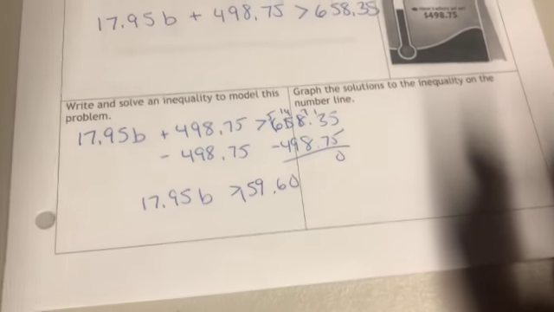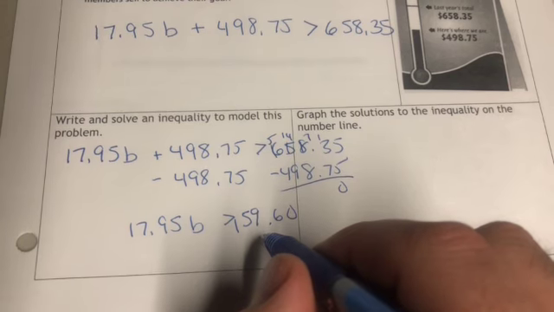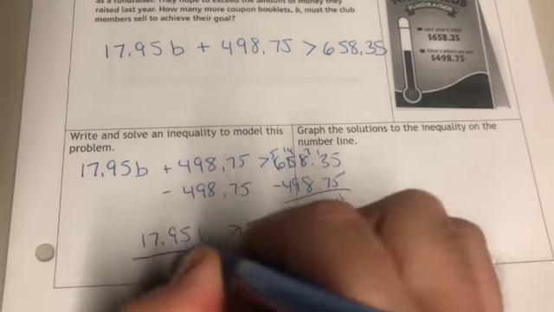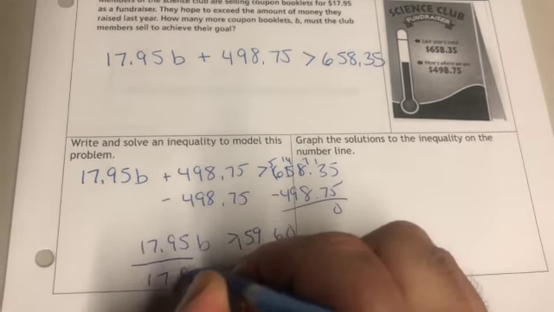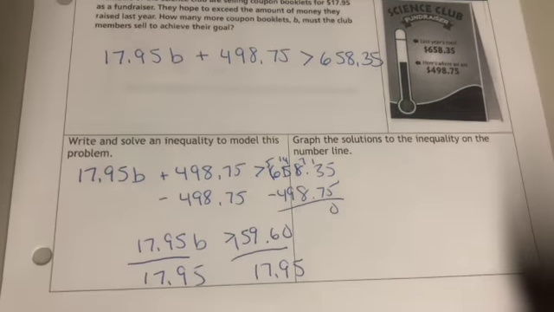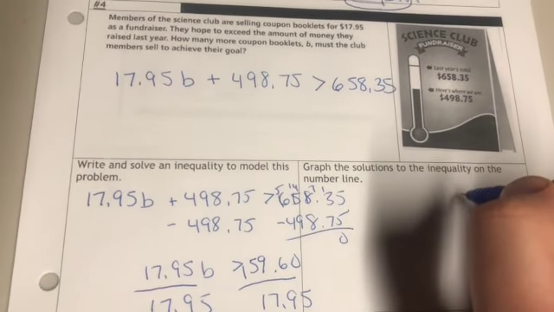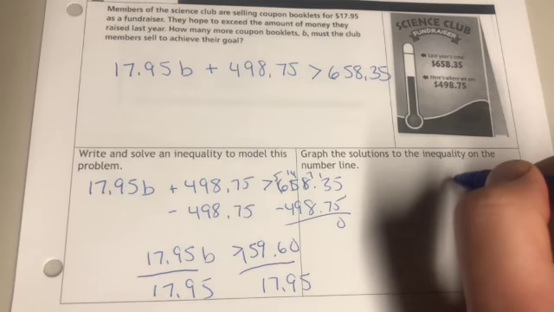So we have 17.95 times B is greater than 159.60. We divide by 17.95. And I think it is 8 or 9.